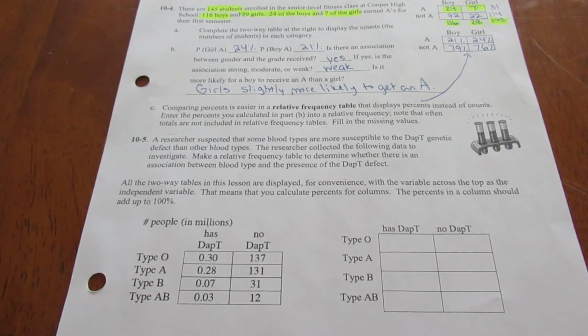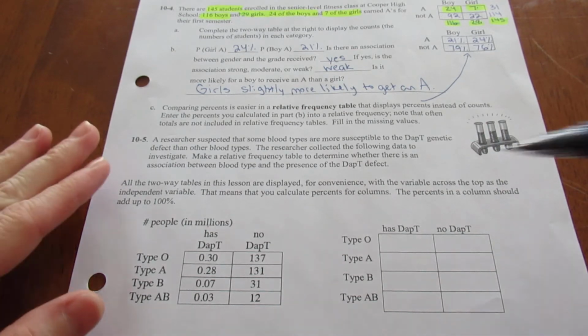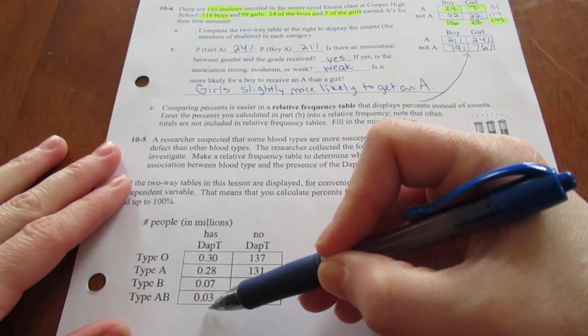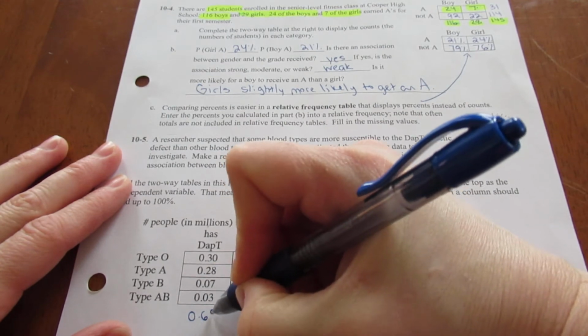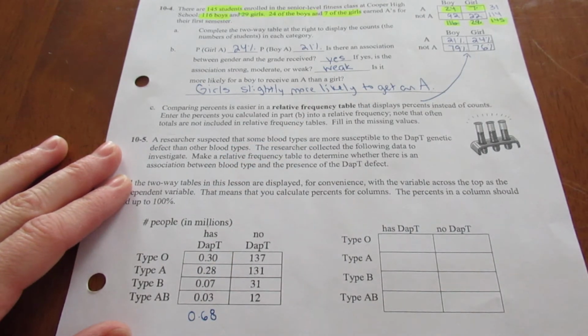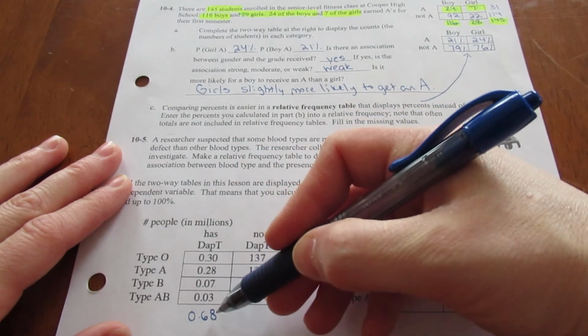All the two-way tables in this lesson are displayed for convenience with the variable across the top as the independent variable. That means we're doing all of our percents in columns. Percents in a column should add up to 100%, just like the previous one. So here, we would need to add up this column and say this column adds up to 0.68. So all of our relative frequencies are going to be out of 0.68.